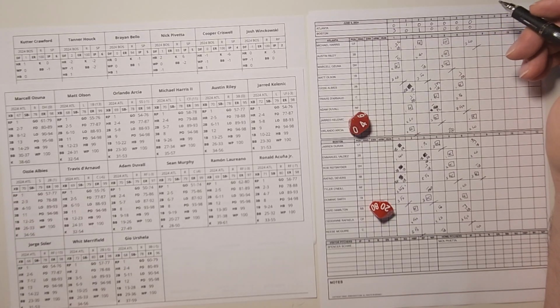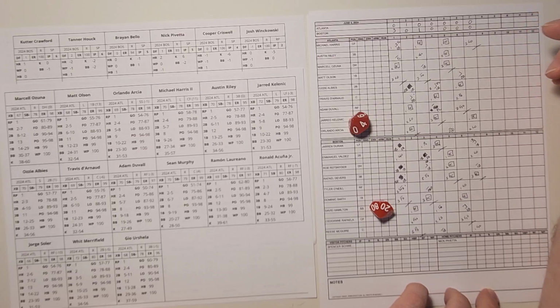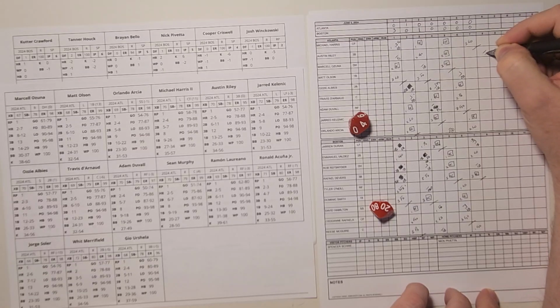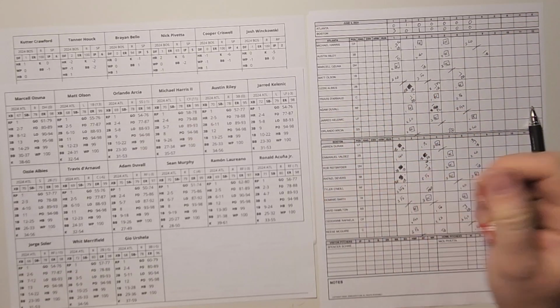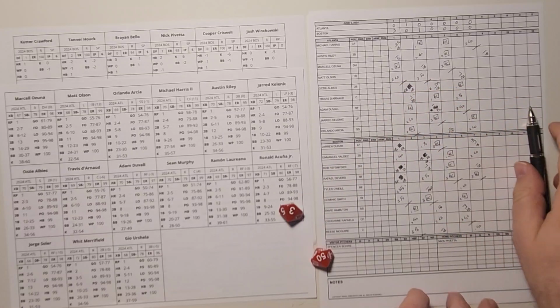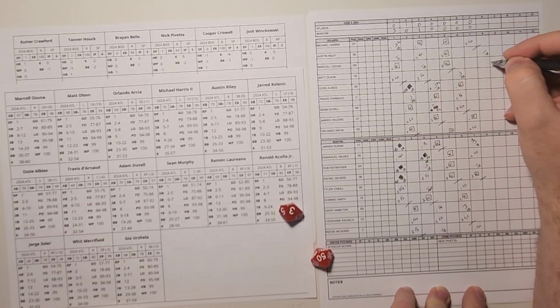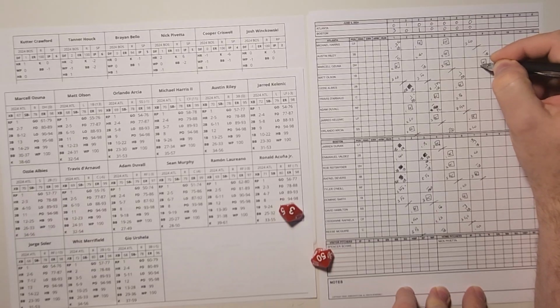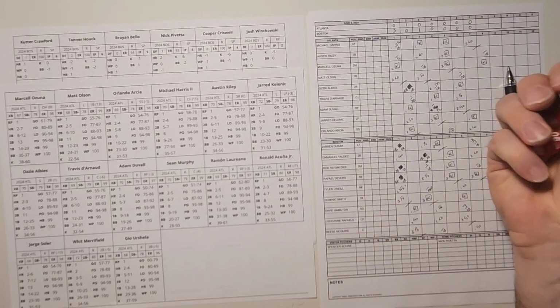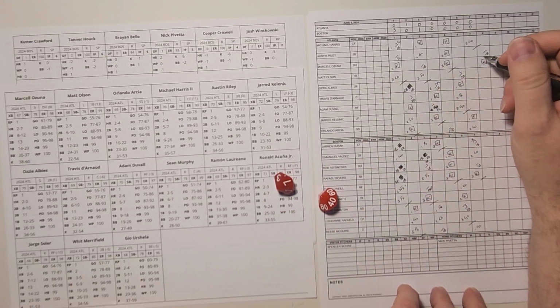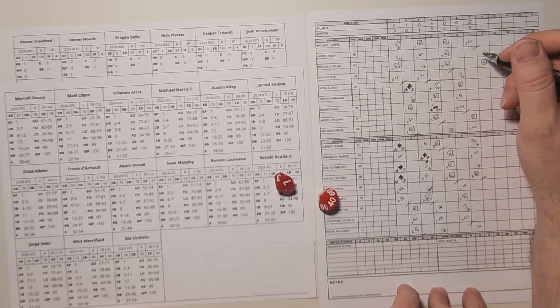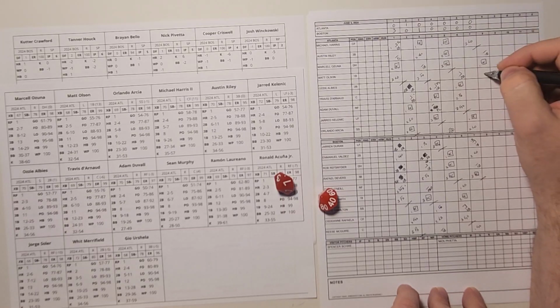24 for Riley will be a single. So first hit of the game for Austin Riley, as he's on it first. A 53 to the Big Bear. He is going to be a strikeout. Another strikeout for Pivetta. Matty Olson to the plate. 47 for him will be another strikeout.